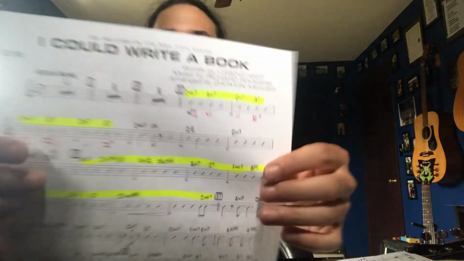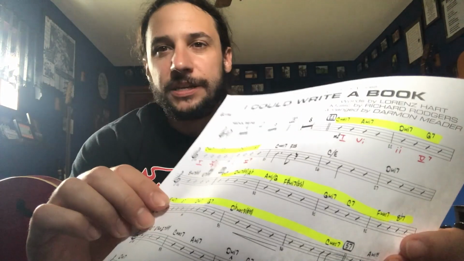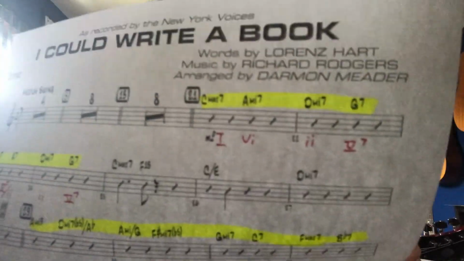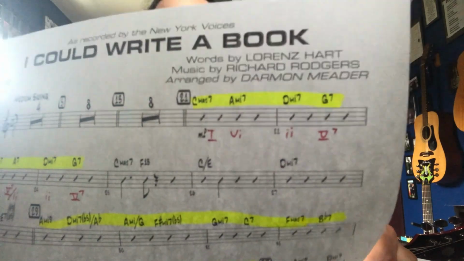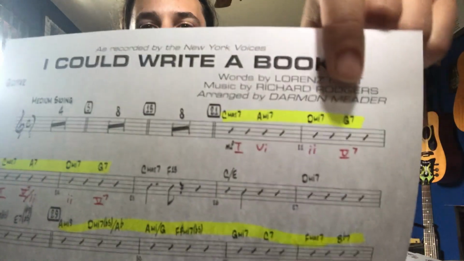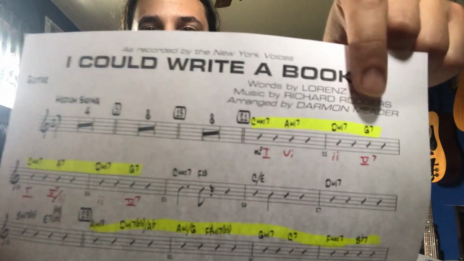So initially, what happens over here, and I highlighted the sections that I do want to focus on. Initially, we actually start off with a 1-6-2-5 chord pattern in the key of C. And we discussed this in another video, what 1-6-2-5 would be.